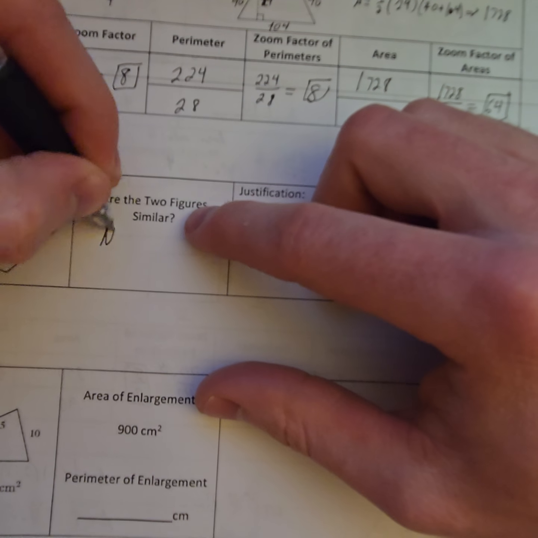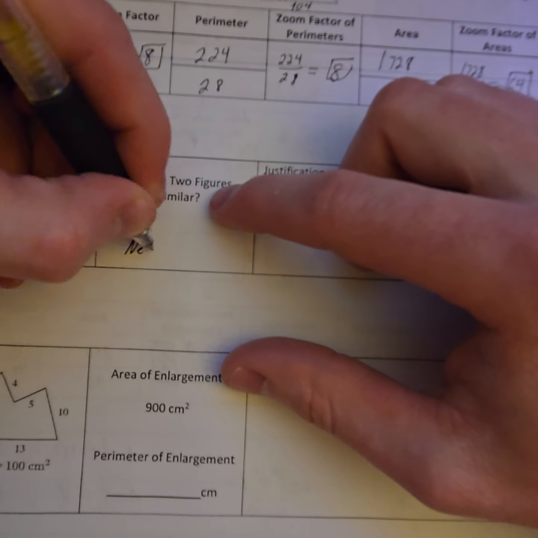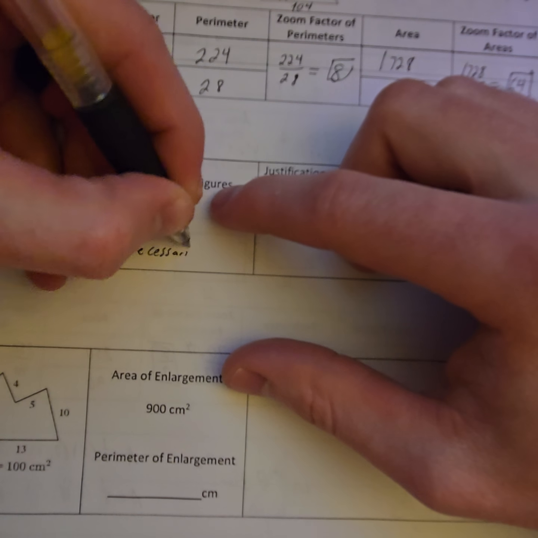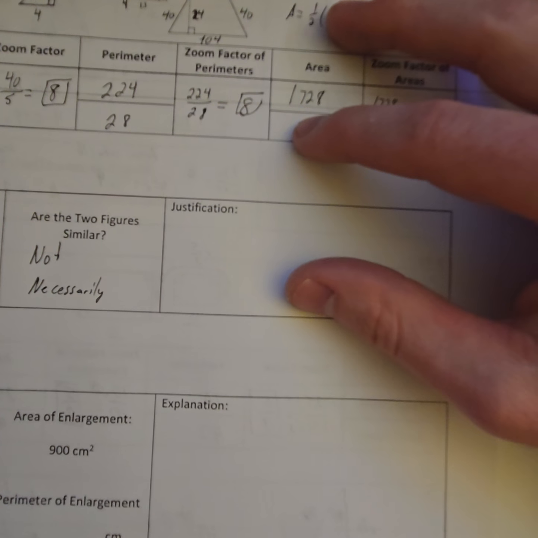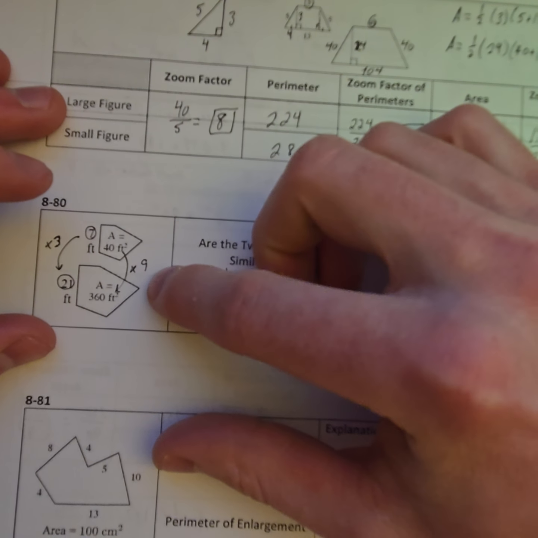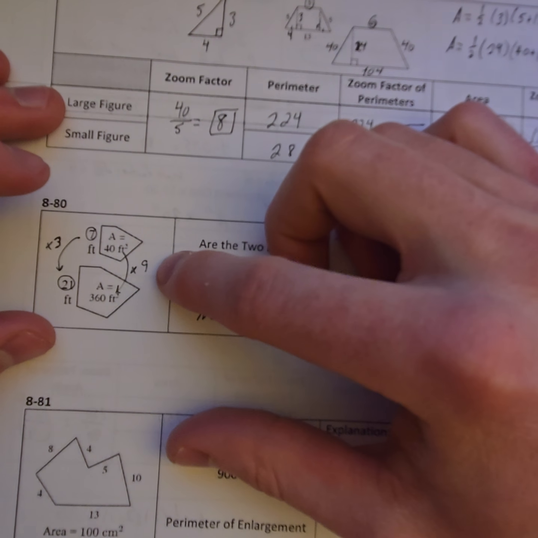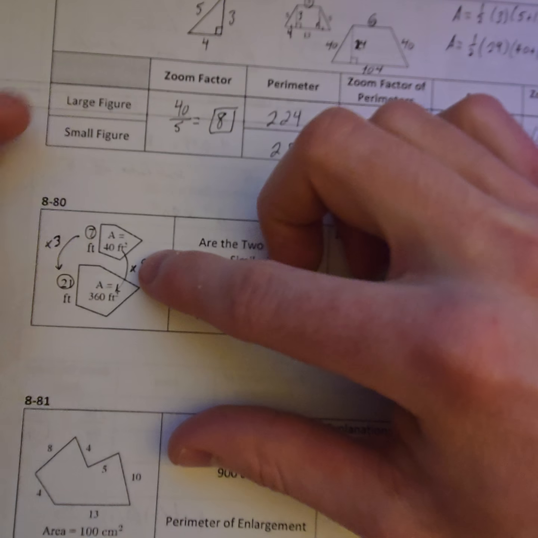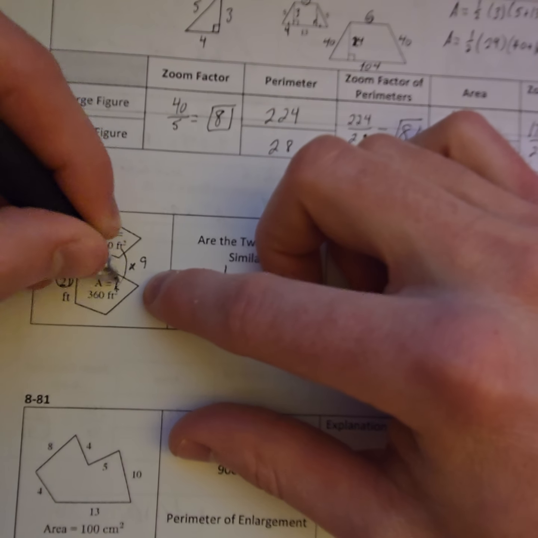So are the two figures similar? Not necessarily. Okay, they are not necessarily similar. So even though your scale factor is 3 and your area ratio is 9, it does not guarantee that the shapes are going to be similar, because you could maneuver some of these sides to be different.